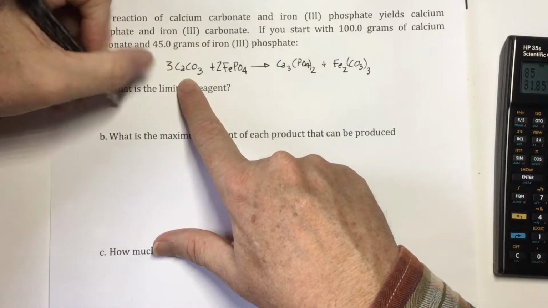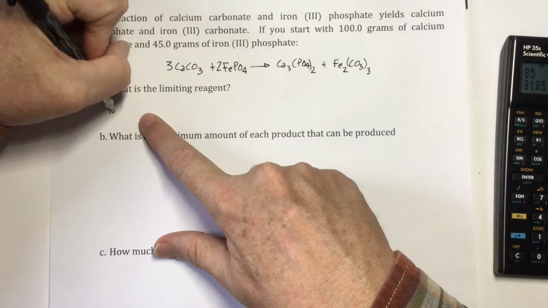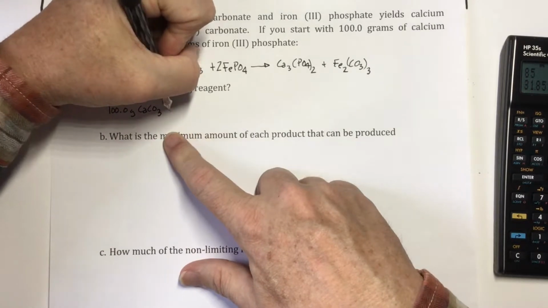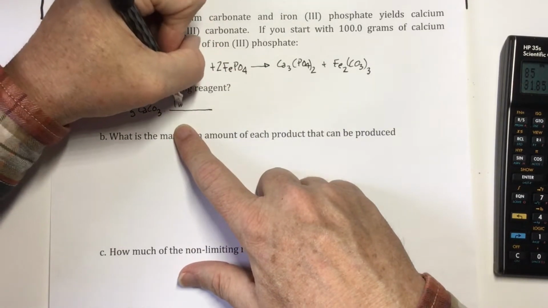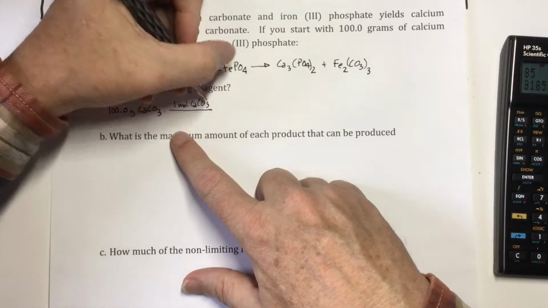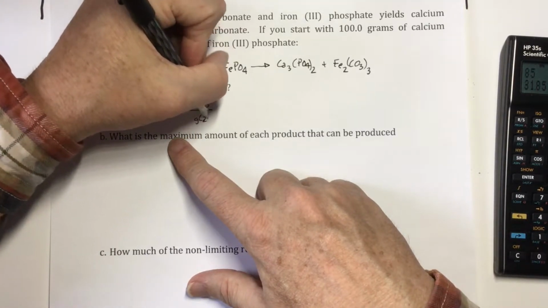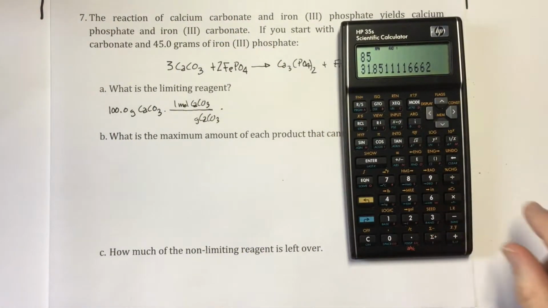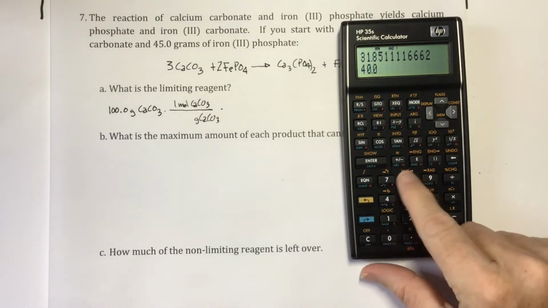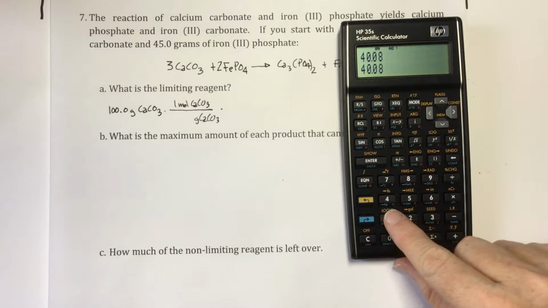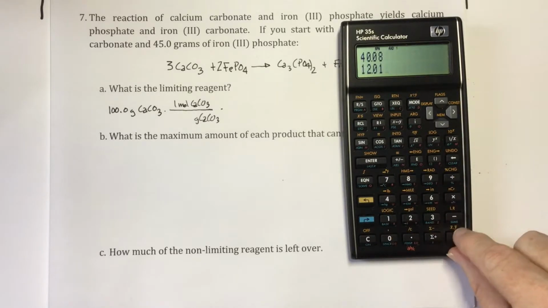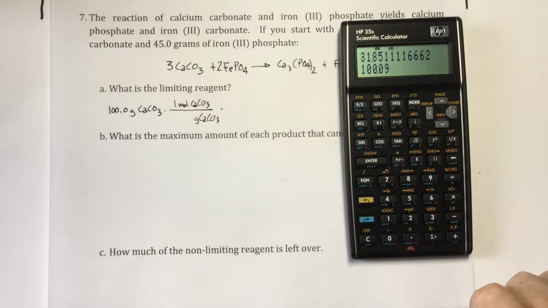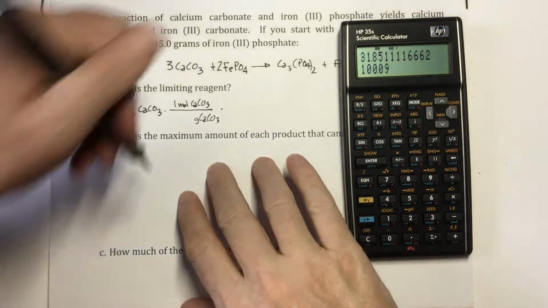So starting with my calcium carbonate, I have 100.0 grams CaCO3. And of course I want to start by converting that to moles. So 1 mole of CaCO3 to grams of CaCO3. What the heck is the atomic mass of calcium carbonate? Calcium is 40.08. Carbon is 12.01. I can add those 2 together. And 3 oxygens is 48. So 100.09.